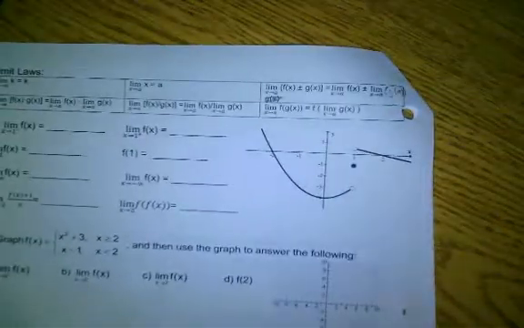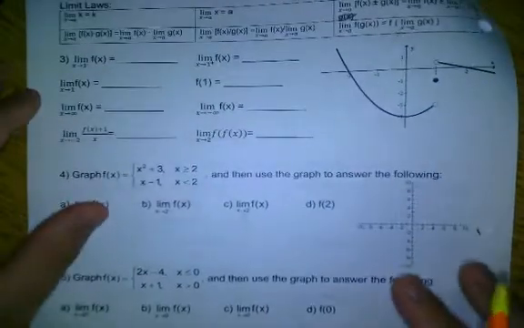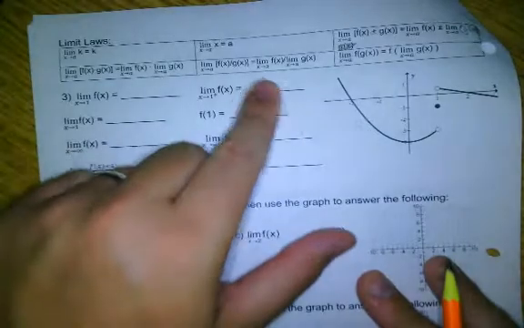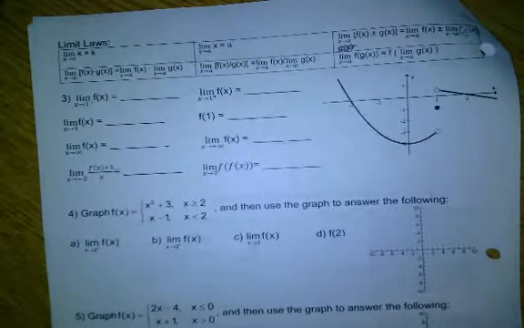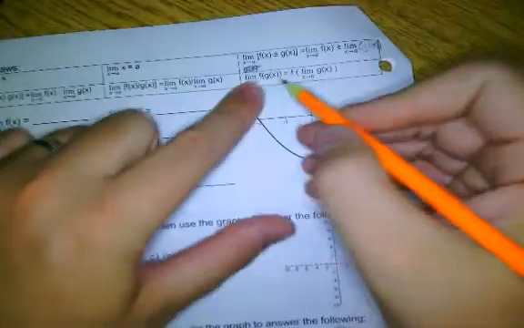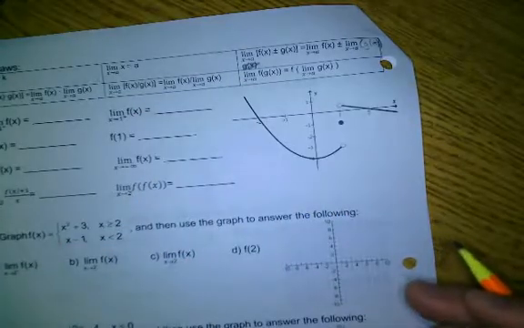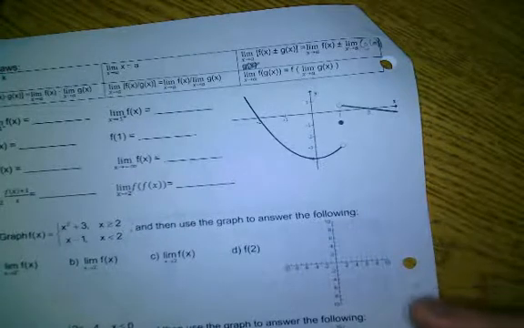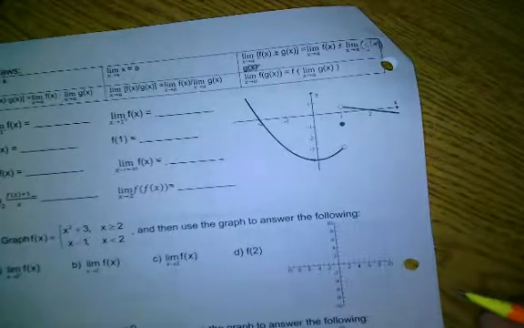So if you add two limits, it's the same thing as separating them from the inside and outside. Same thing with multiplying, and same thing with dividing. So if your limit is a function over a function, it's the same thing as the limit divided by the limit of the two functions. And here's kind of a weird one, composition functions. So what you do is take the outer function, and it's just f of whatever that limit is. So it's kind of a little bit of a weird one, and we'll see these as we go through this next one.